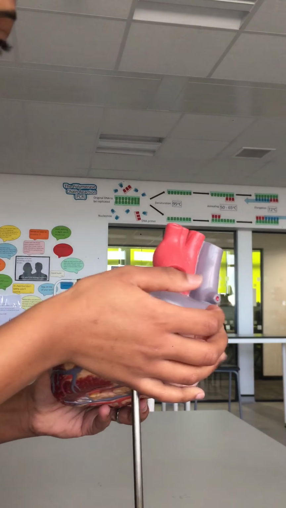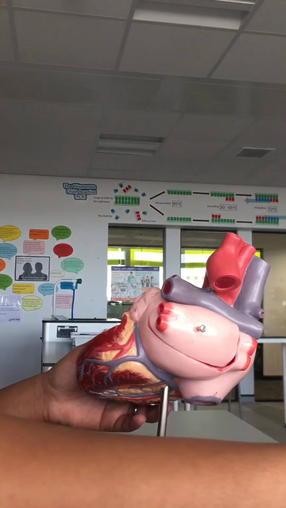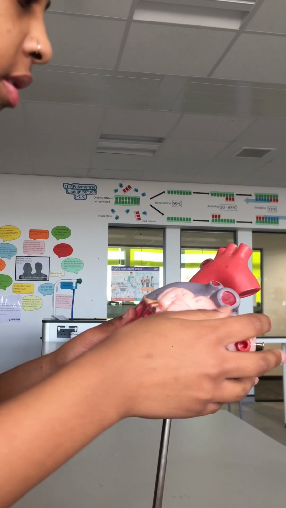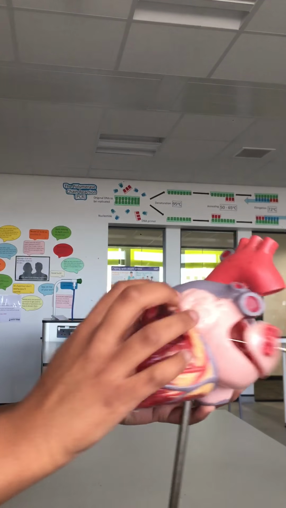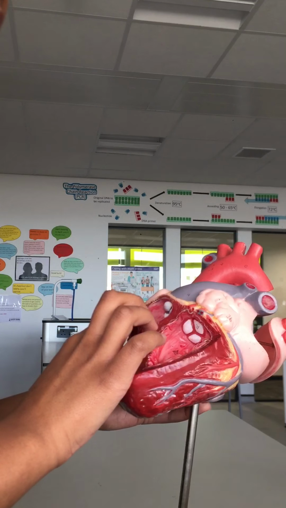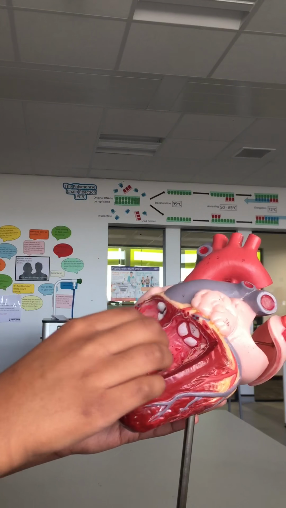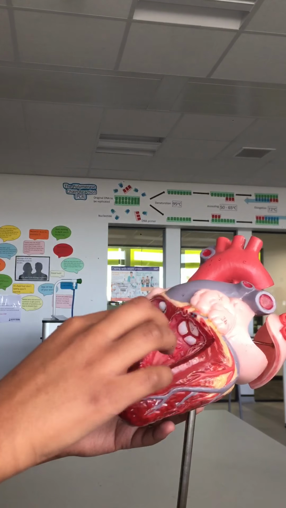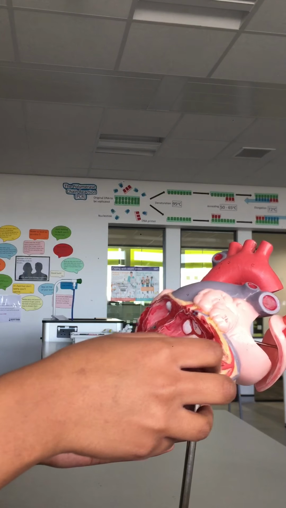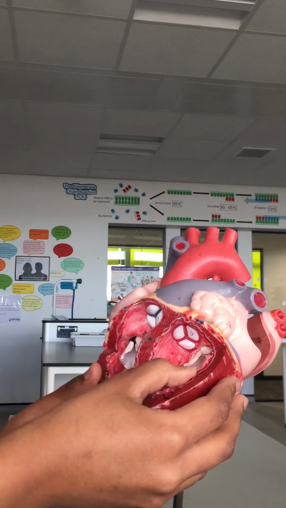And so this bit is the sinoatrial node. This bit inside here is the blood vessels and the valves.